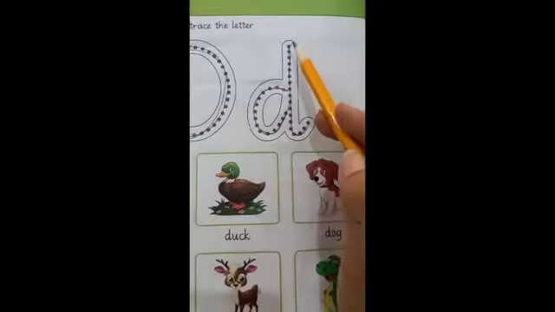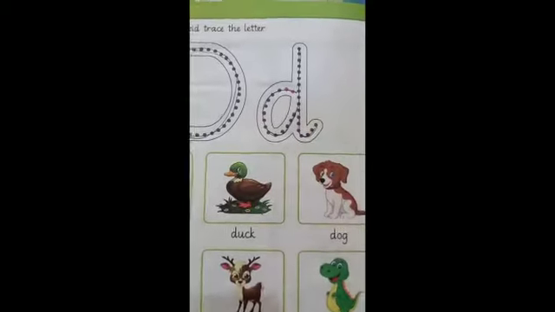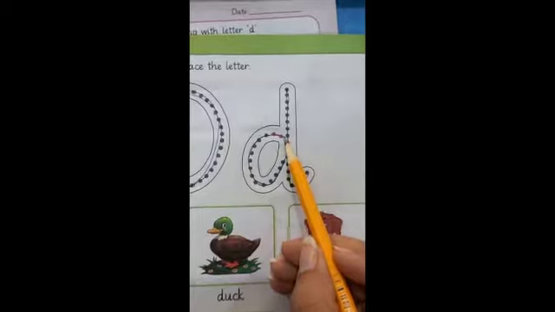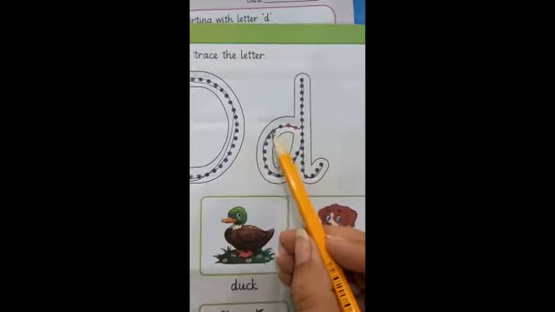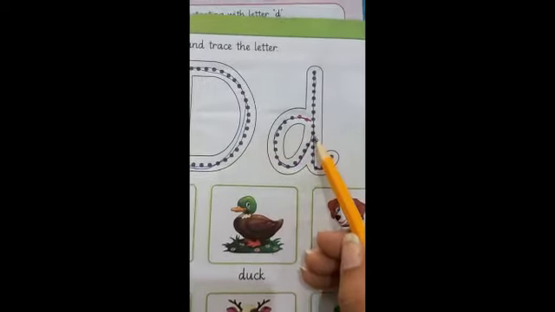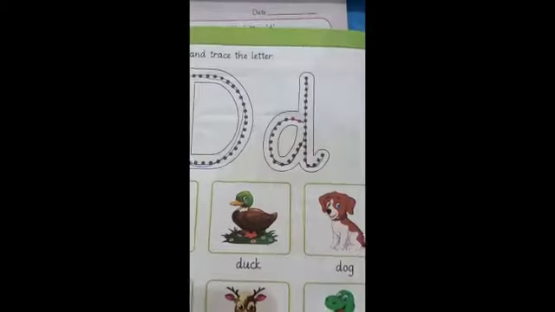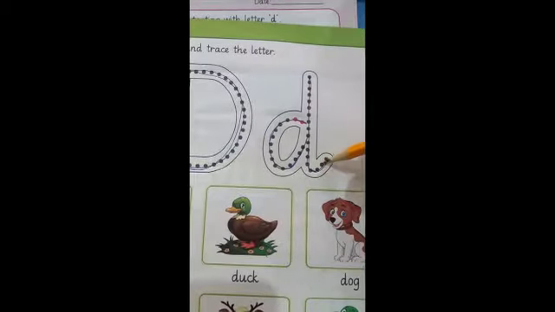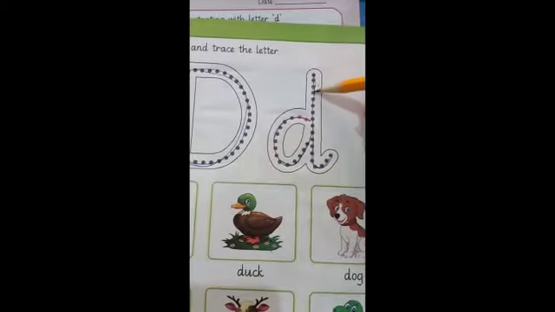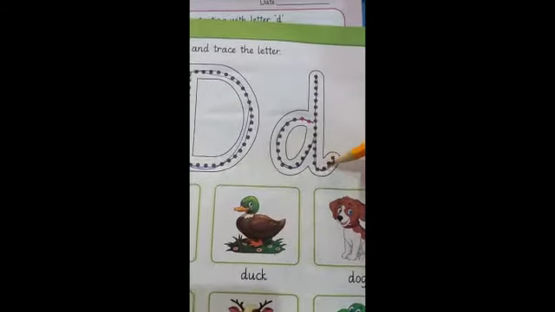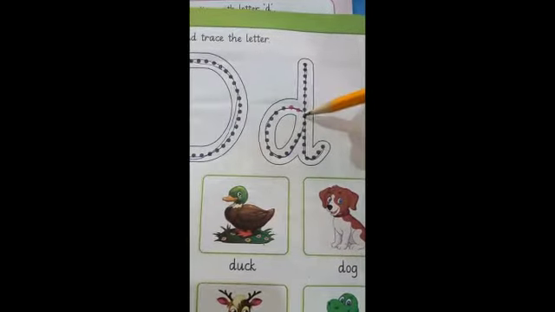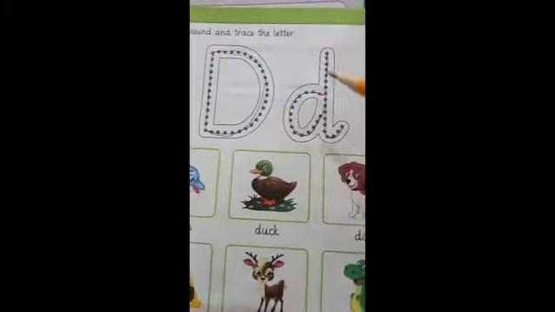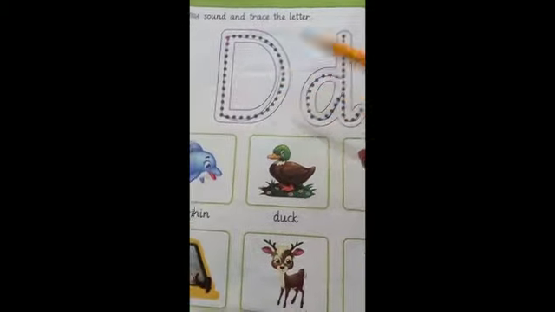Firstly, we can start from here or we can start from here. If the arrow is here, then we start from this arrow, then make a curve like this to the center of the page and then draw a straight line along a loop. A straight line with a loop. So this is small d and this is capital D.